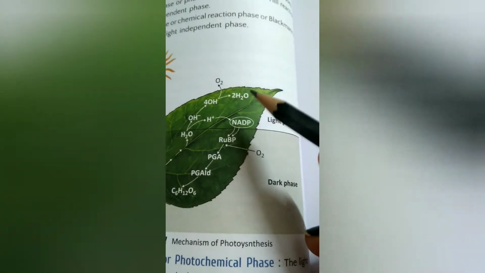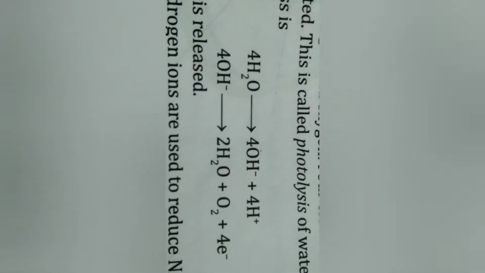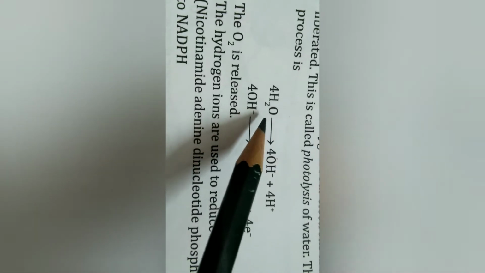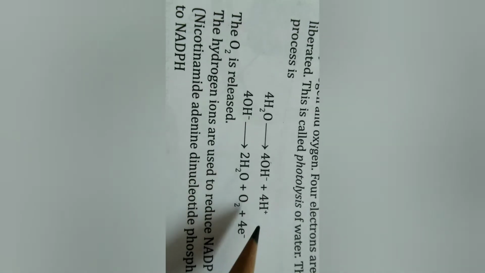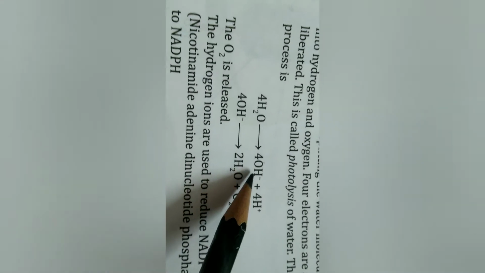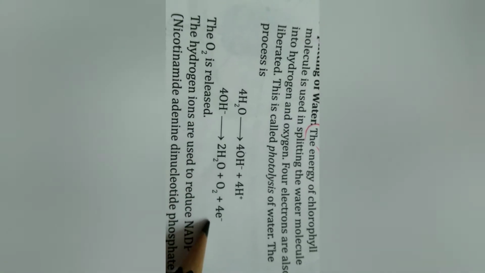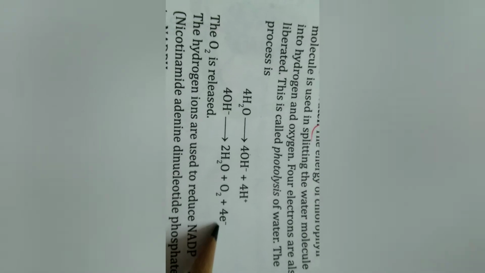Here you can see the reaction. Photolysis of water. 4 water molecules break down into 4 hydrogen ions and 4 hydroxyl ions. 4 hydroxyl ions again produce water molecules, an oxygen molecule and 4 electrons.